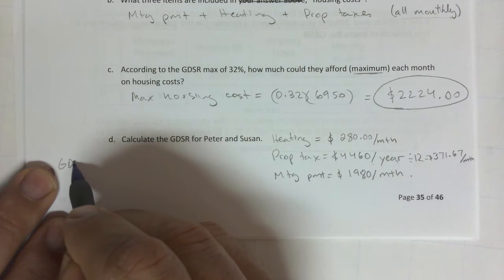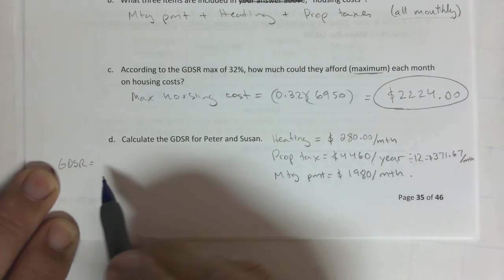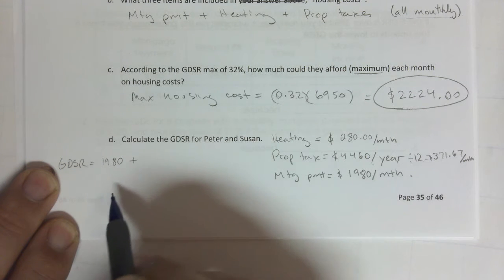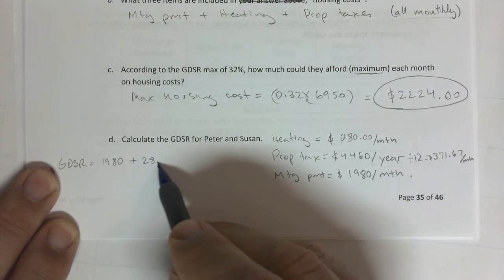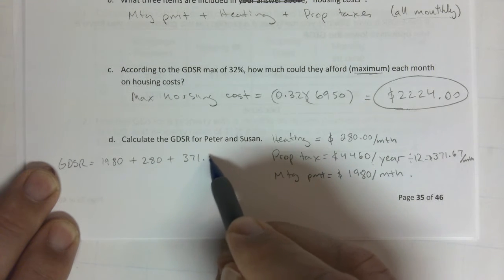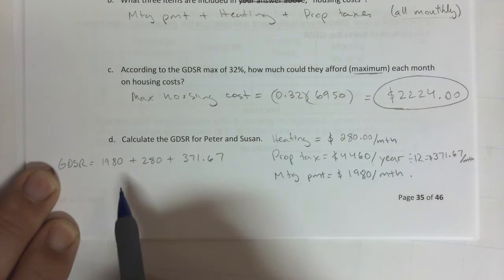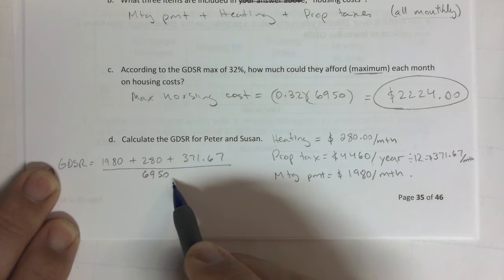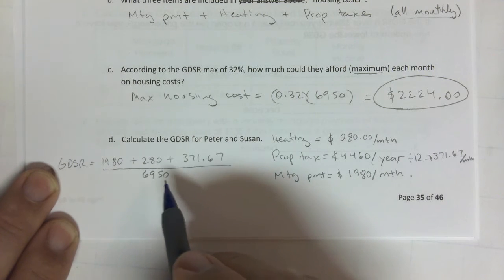So the GDSR is going to be the mortgage. I like to start with that, even though it doesn't matter. Heating is $280, and the property taxes would be $371.67. And then we divide it by their income, their combined income.